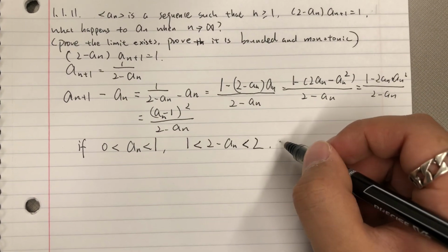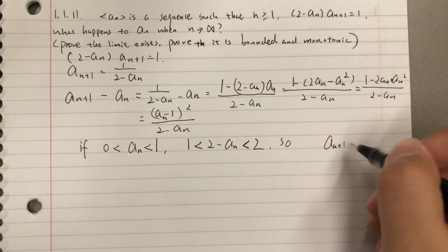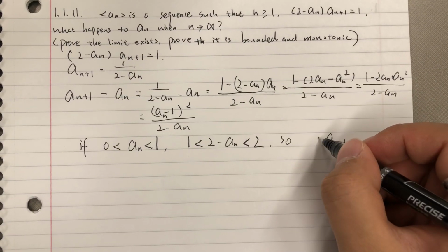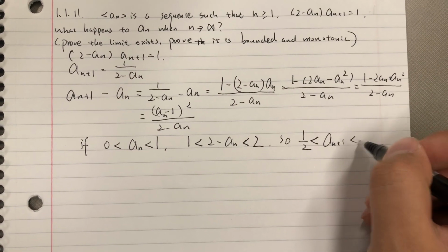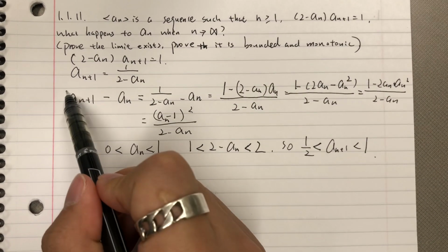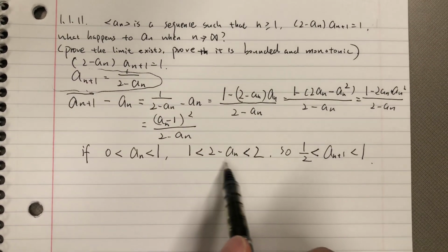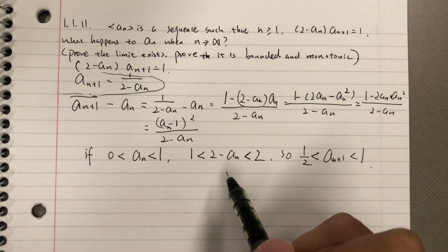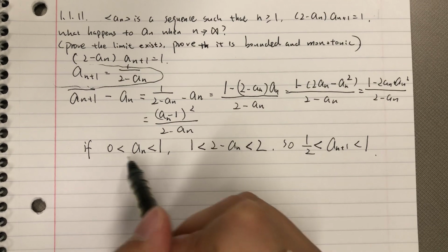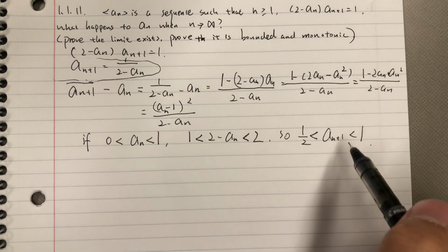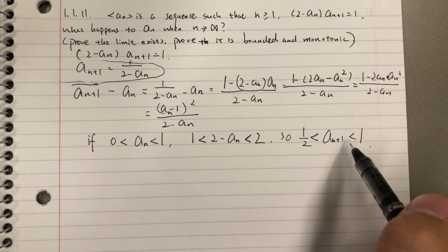And so a_(n+1) is going to be greater than 1/2 and less than 1, so we can prove this condition.